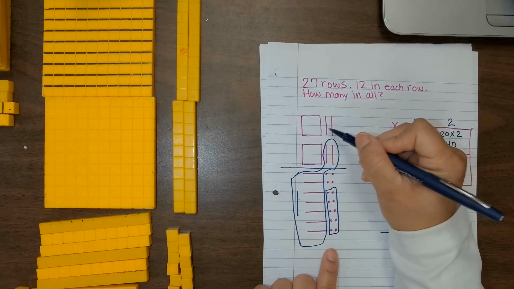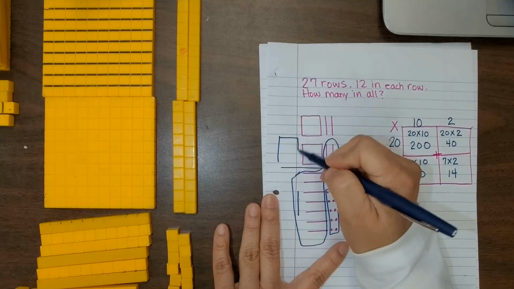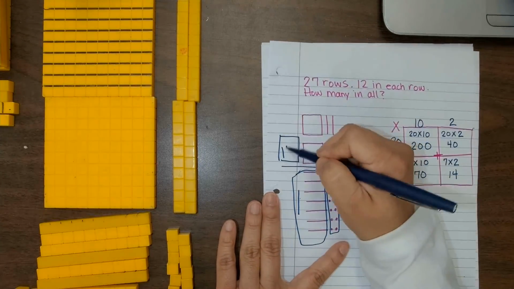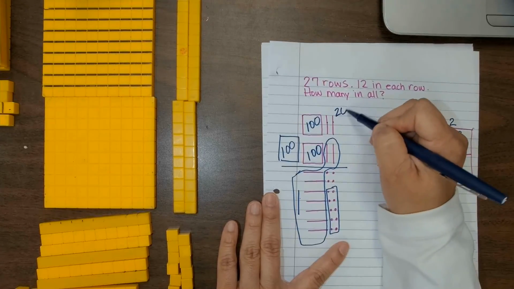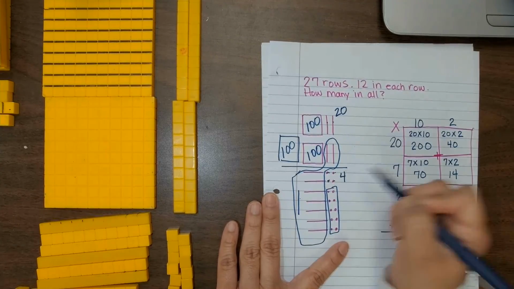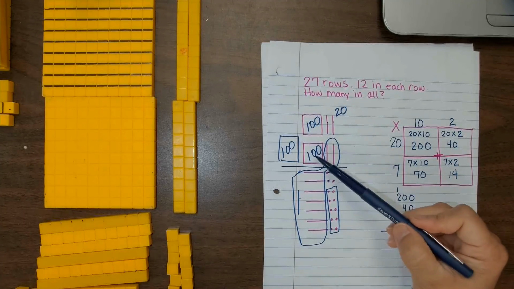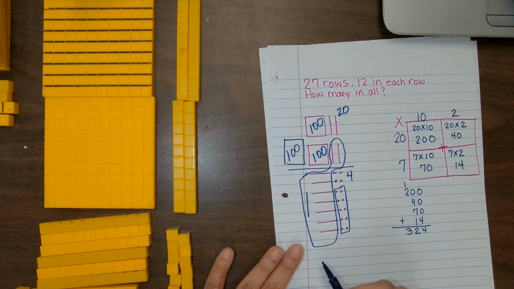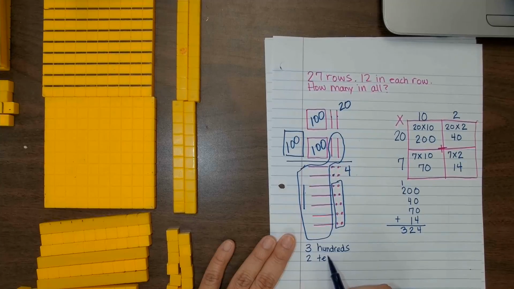And then I have 2 up here. And these tens, when we regroup them, we make another flat. And here we have 100, 200, 300, 10, 20, 1, 2, 3, 4. So we have 3 hundreds, 2 tens, and 4 ones for 324. So same answer, 300, 2 tens, 4 ones equals 324.